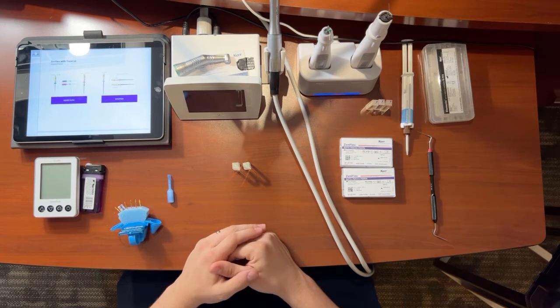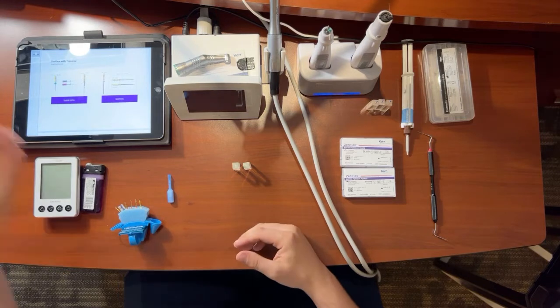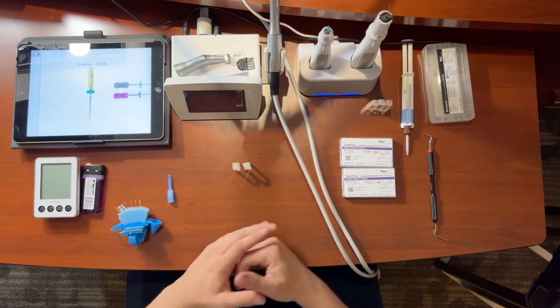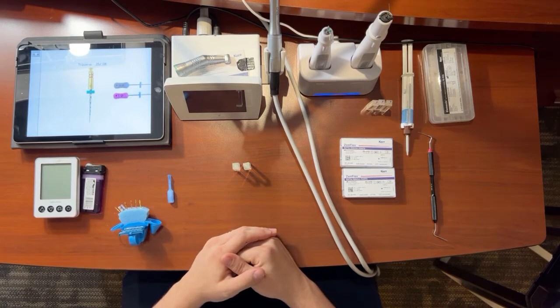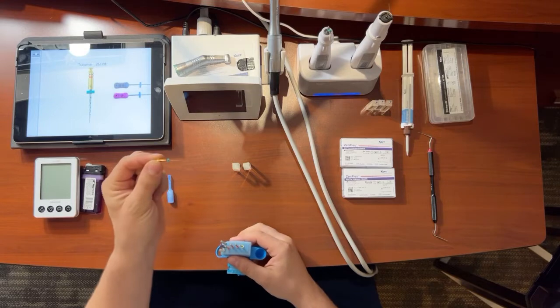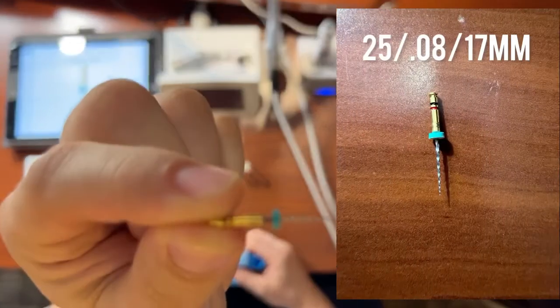Next, after you've accessed, you're going to do your glide path. So this is where everything starts to come into play. Right over here, I'm going to show you this first orifice opener file. This is our Traverse orifice opener. It's a 2508 17 millimeter file.